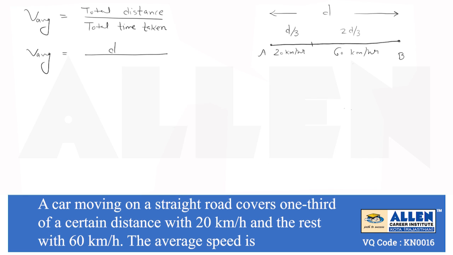Let us consider the first one third distance is travelled by the particle in time t1 and the remaining distance is travelled in time t2. So the total time is t1 plus t2. As we know that t is equal to distance upon speed, and distance and speed both are given, so we can find the value of time.